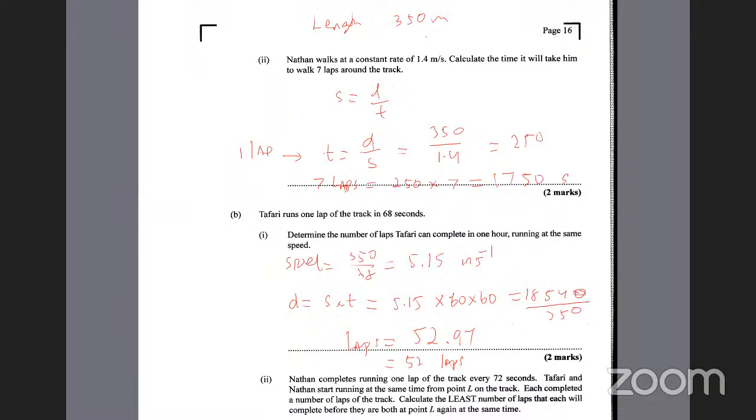So 350 divided by 68. That's the exact value, right? And I multiply that by 3600. And then I divide that by 350. Still getting 52.9 something. So he is able to complete 52 laps. He is close to the next one, right? Based on their wording, we write both answers, right? 52.97 and then say, well, approximately 52 laps. Let them take whatever they expected.